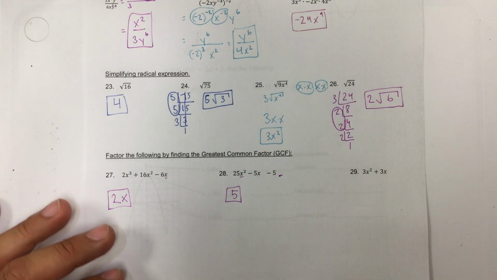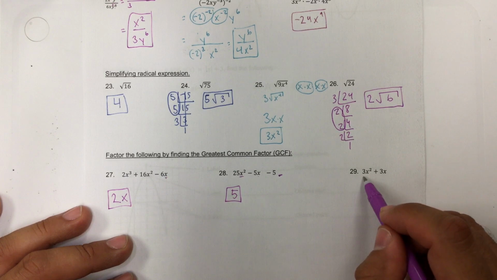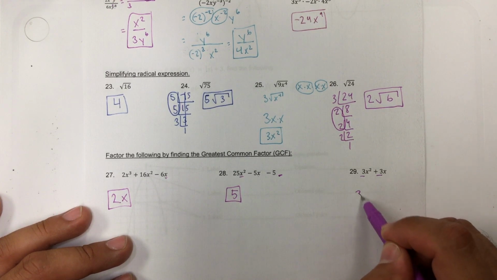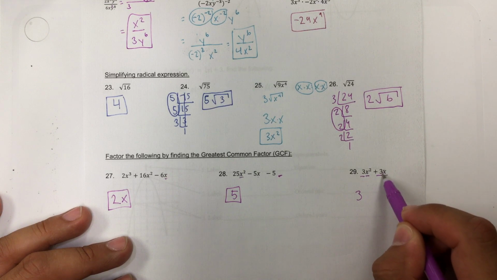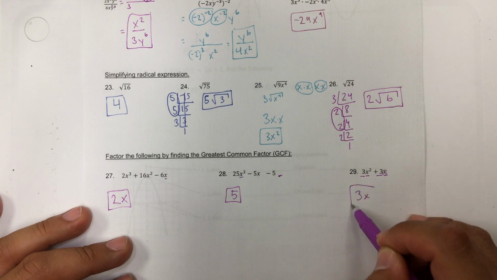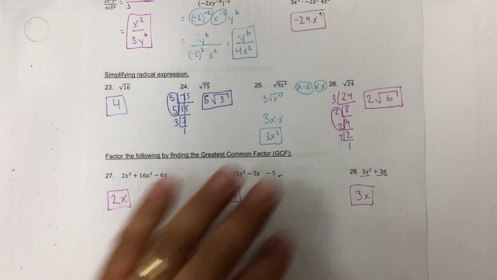All right, we're on to number 29. So again, same process. We see the 3 and the 3. That's what's in common. They both have x, but the smaller one is going to be this one right here, so that's just x. So 3x is my greatest common factor.